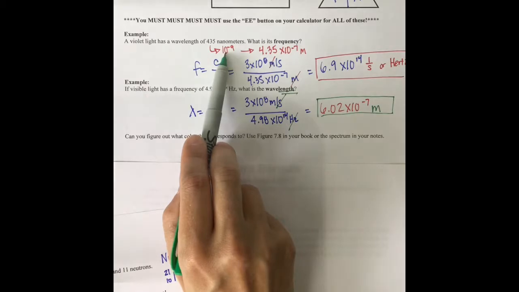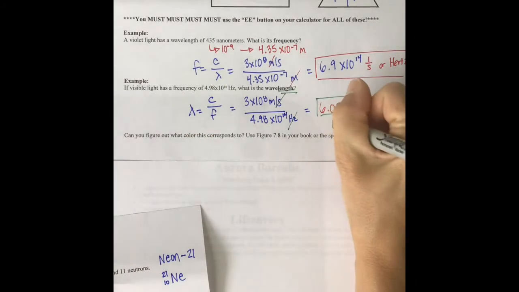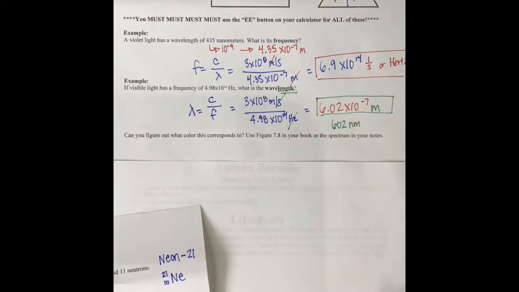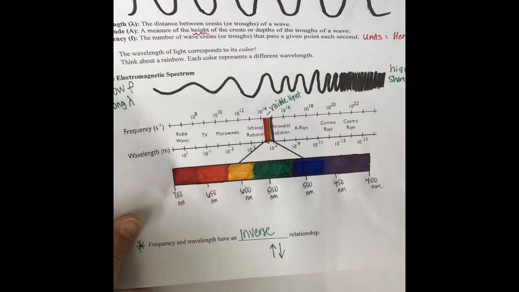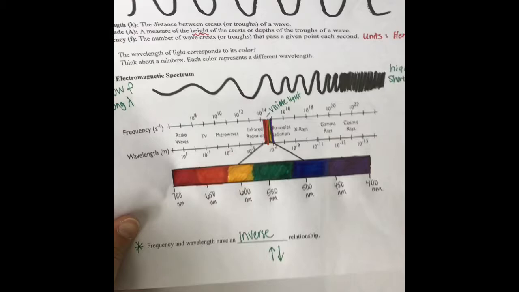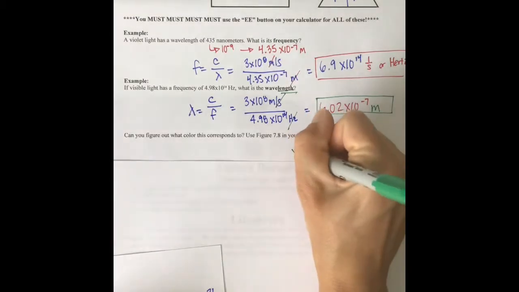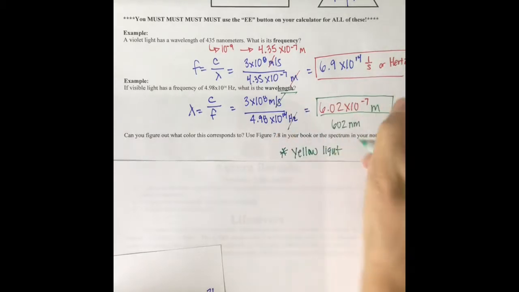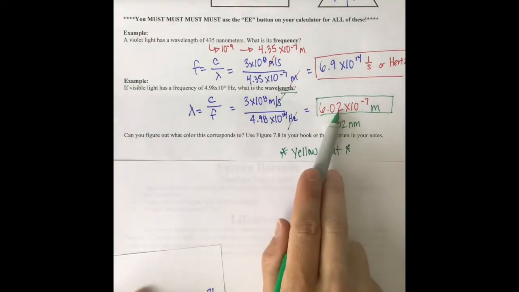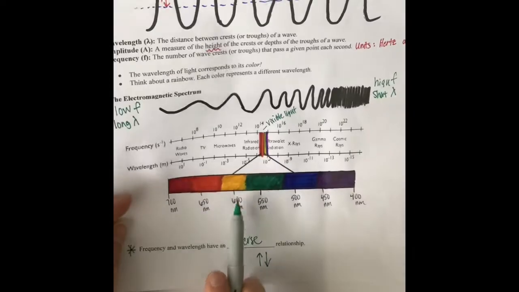Remember our conversion here. So this is the same thing as 602 nanometers. What color are we talking about? We are talking about yellow light. Okay, so that's just a little follow-up question to apply your answer to the electromagnetic spectrum.